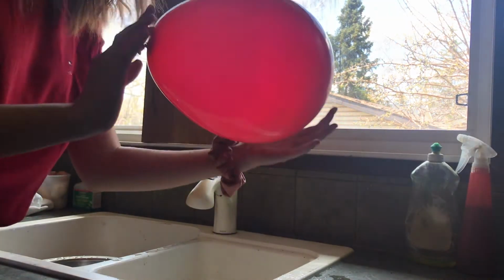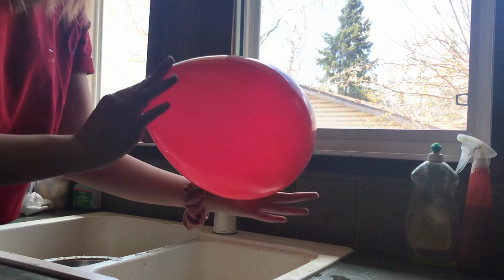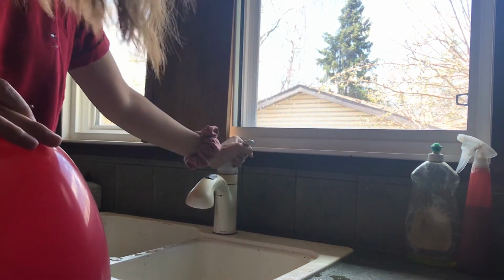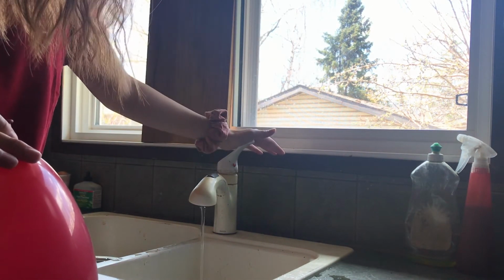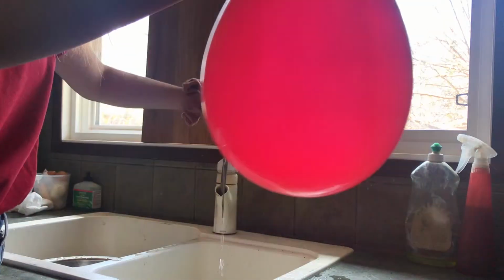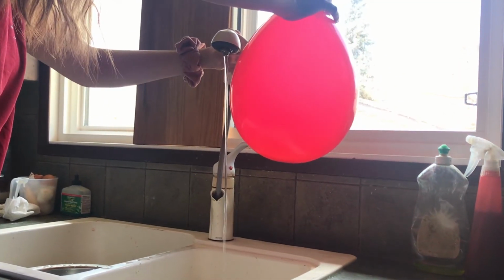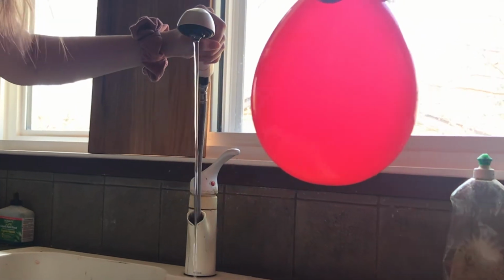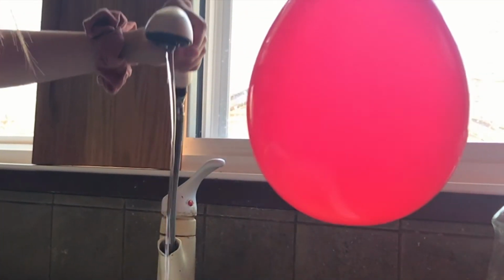So here I have a balloon that's not charged, so I didn't rub it on my hair. And let's see what happens when I bring it close to the stream. So nothing happens. So isn't that cool? We were able to move the water without ever even touching it. So why do you guys think that's possible?